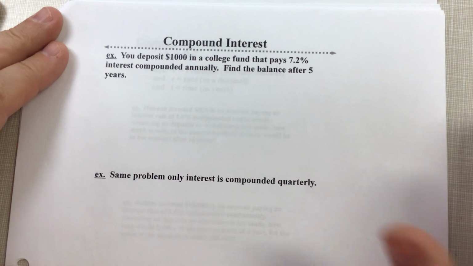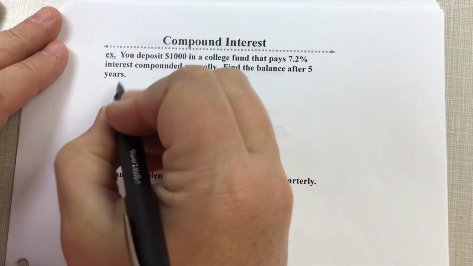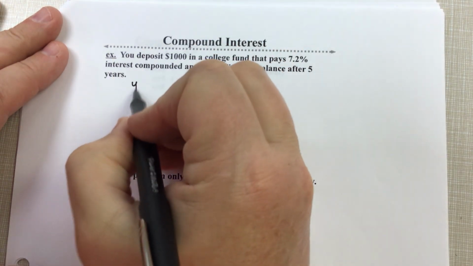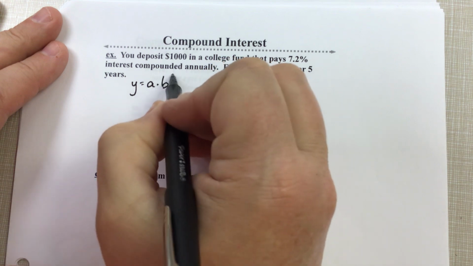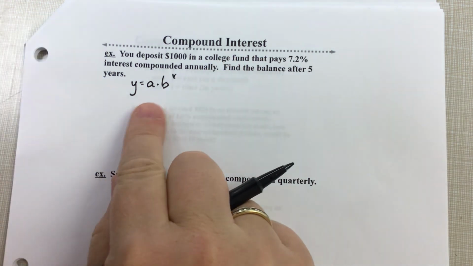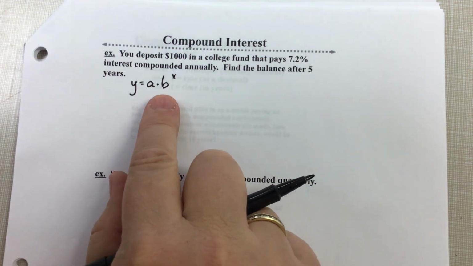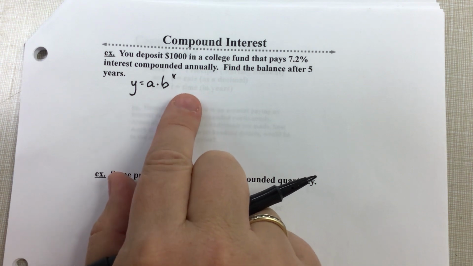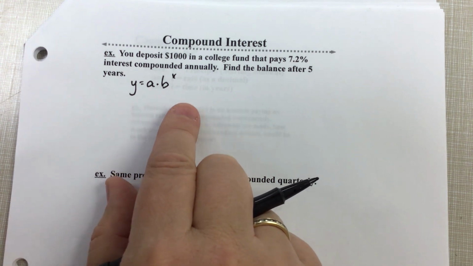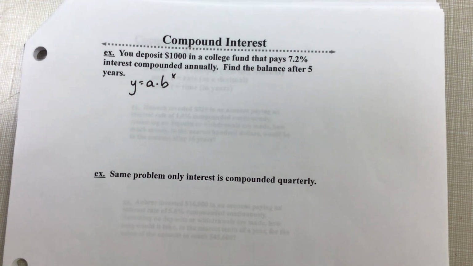So if you think back to the previous lesson, we use the generic function y equals a times b to the x power, where a is your starting amount, b is your growth or decay rate, and x refers to a lot of times time, the number of times this is occurring.